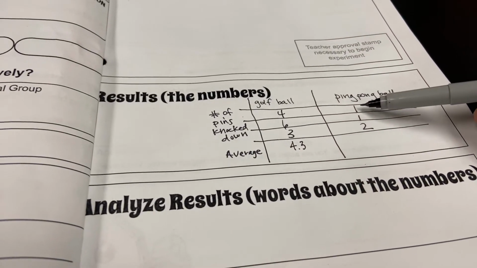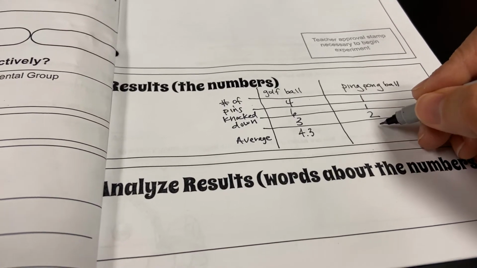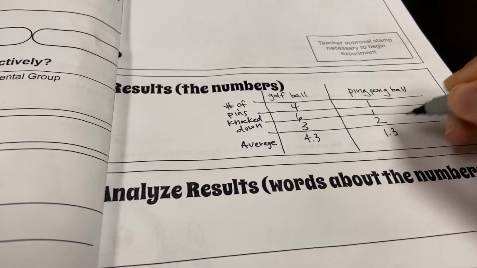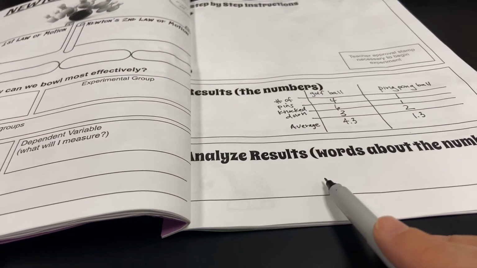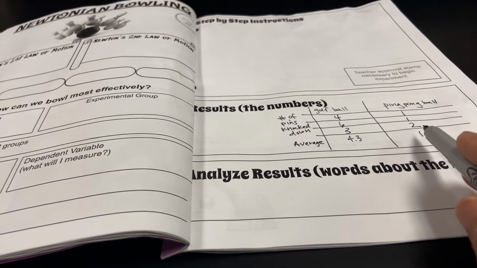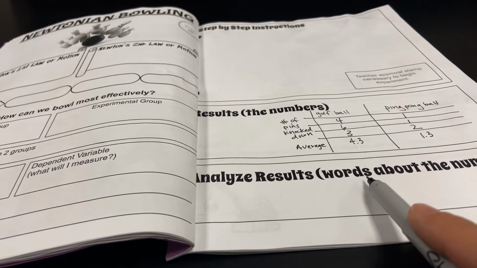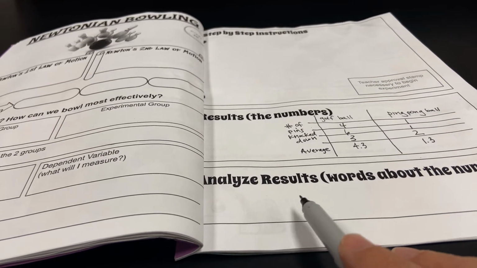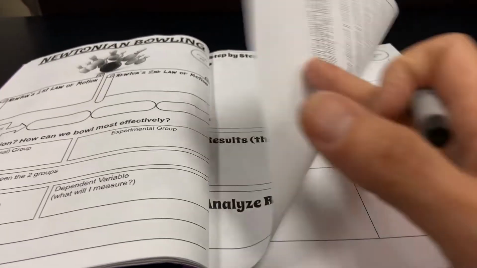Then I add these up, that's 4, and I divide by 3 and get 1.3. Then I'm going to analyze results. In the analyze results, we just write this down in words. We just say the golf ball averaged 4.3 pins, the ping pong ball averaged 1.3 pins. That's all you have to write.